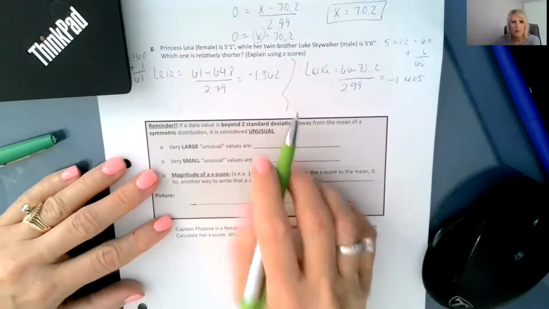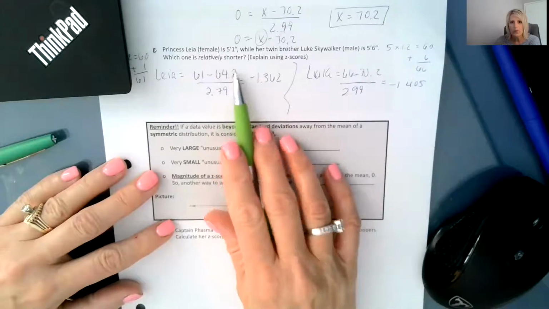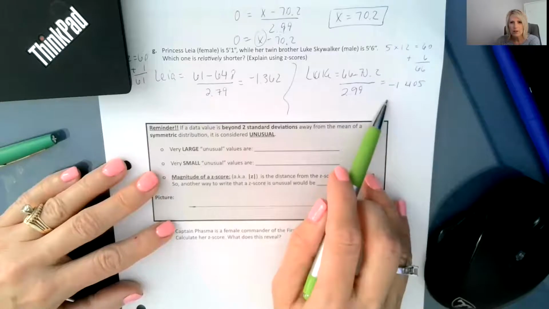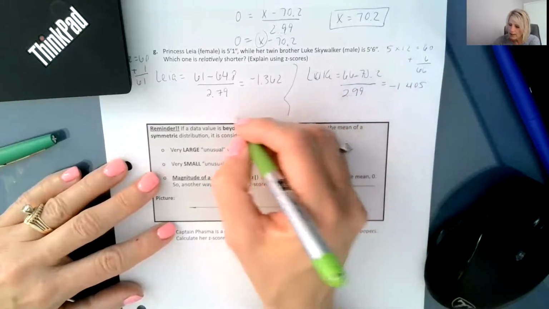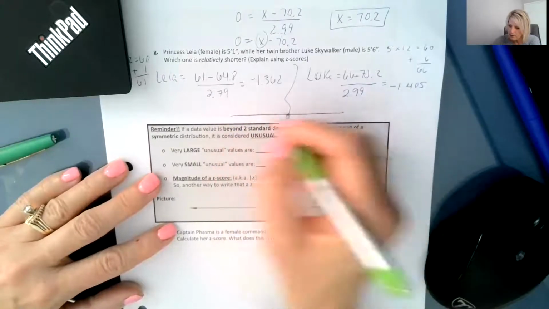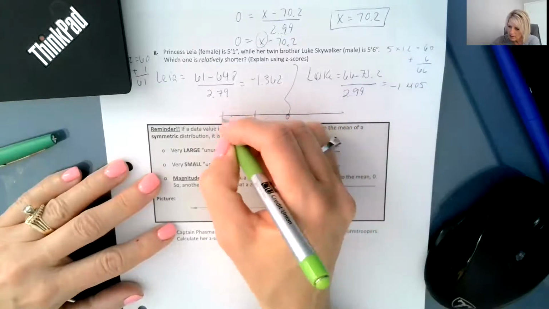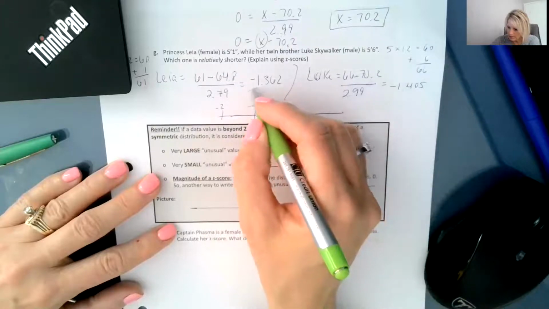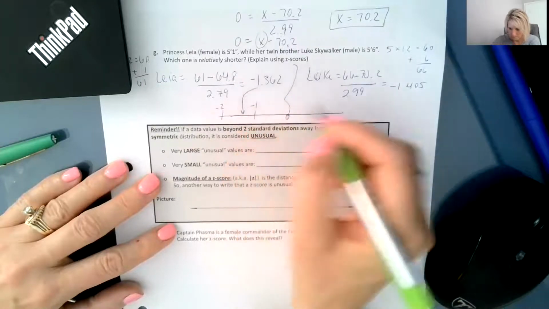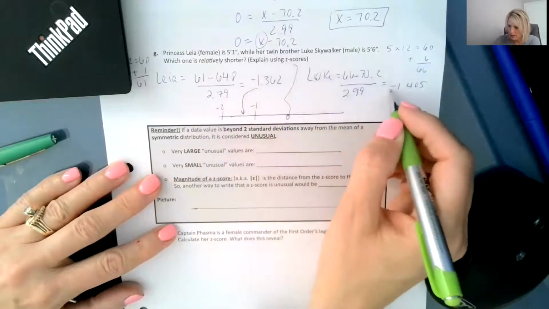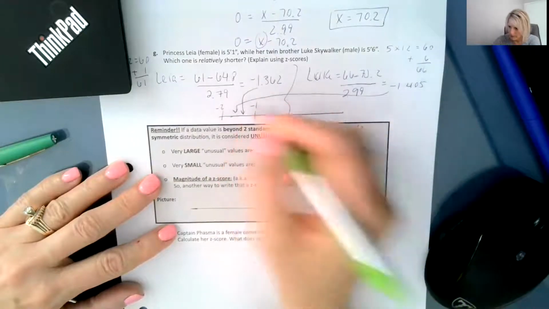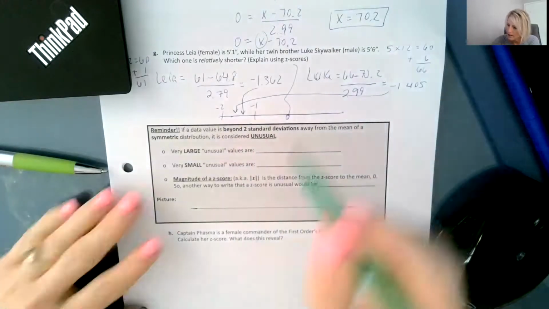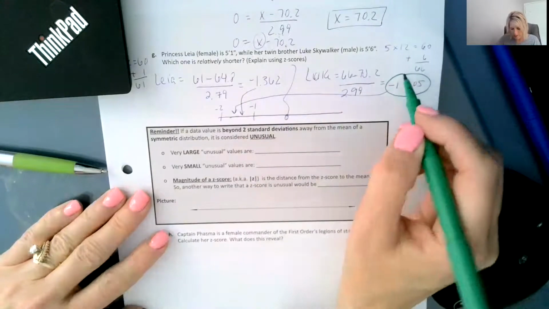And so they had asked who is relatively shorter. And we can see that because they both have a negative z-score, they're both below the mean, their gender average. But Luke is a little bit further negative, right? So if this is 0, and this is 1, and this is 2, so negative 1 and negative 2. Here is Leia, but here is Luke. So Luke is a little bit further negative than Leia, and that means he is a little bit relatively shorter.